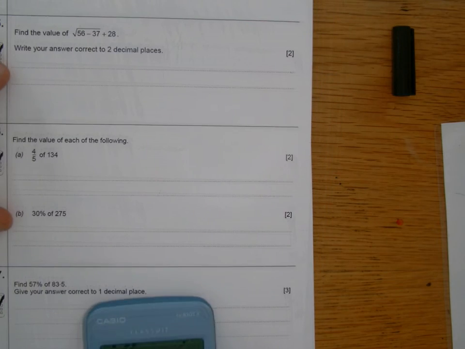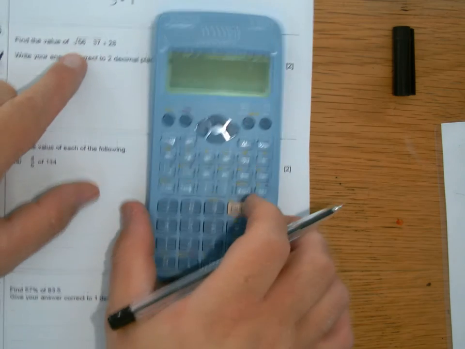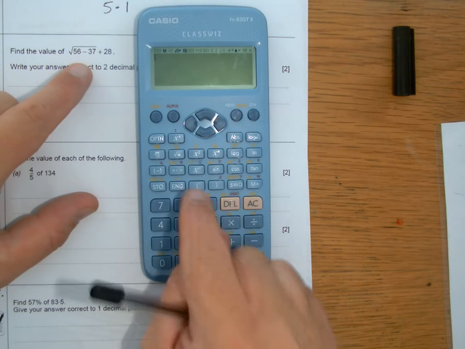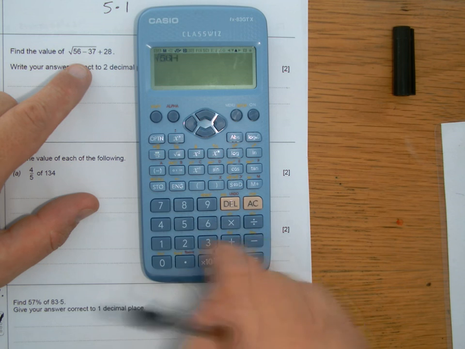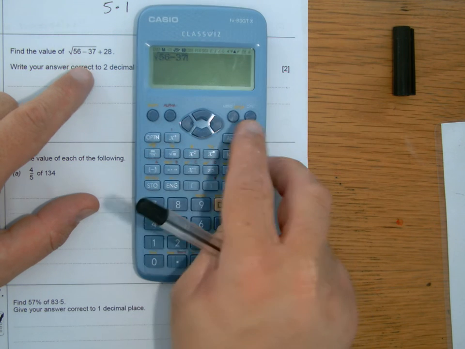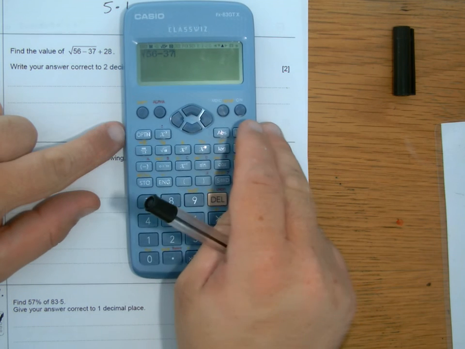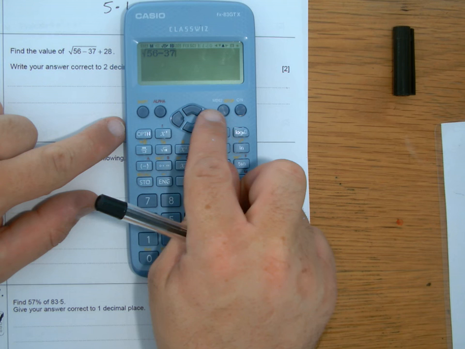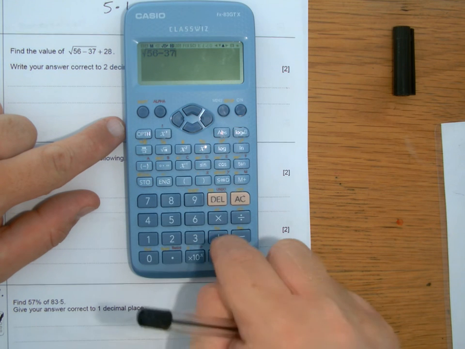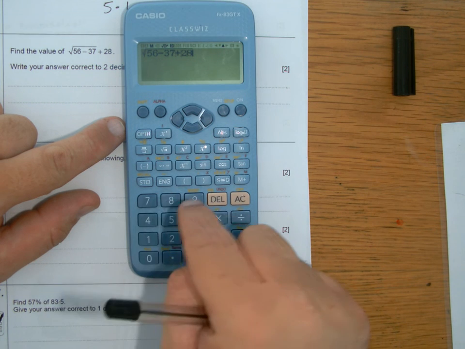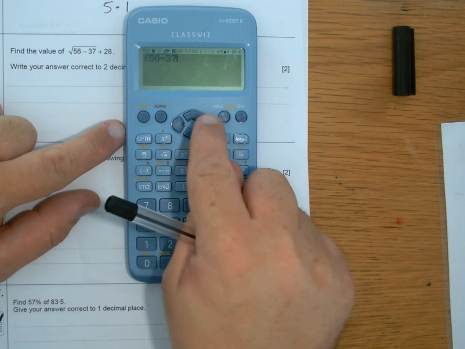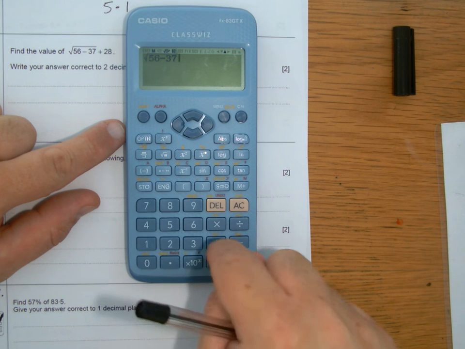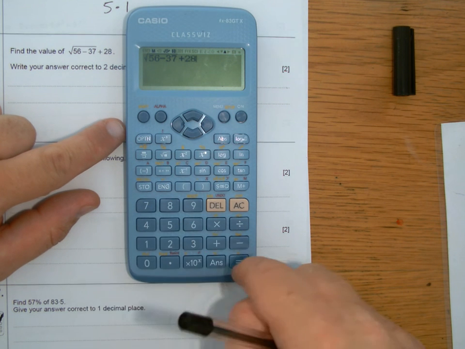Number 5 then, find the value of this. So you can see here, we've got a square root overriding 56 take away 37. So press the square root button, 56 take away 37. Okay, and then what you've got to do to get outside of the square root, you need to press the arrow across. Because if you notice now, if I start typing plus 28, it's inside that square root. So I need to delete that and press the arrow across, and it'll take me outside. Plus 28. Press the equals.